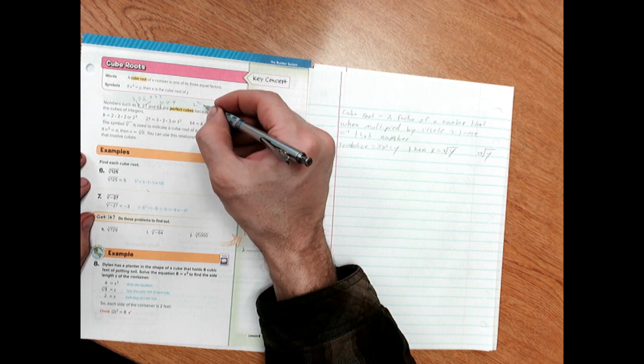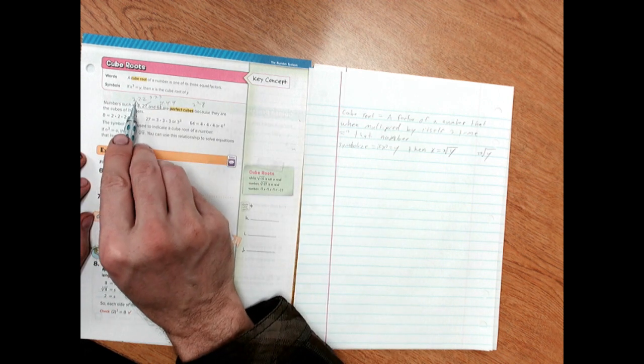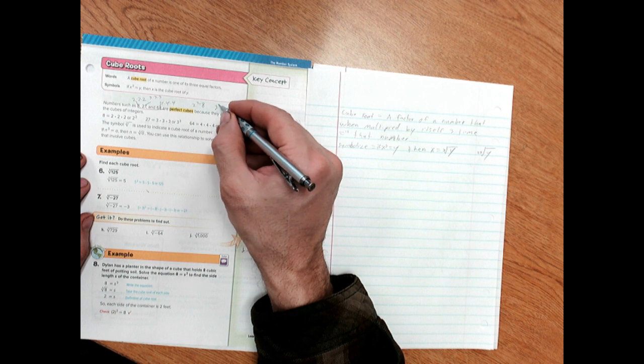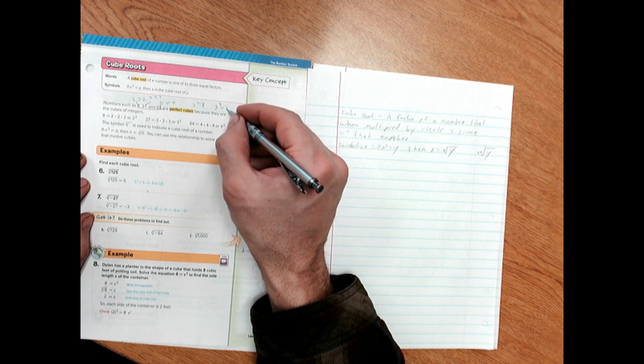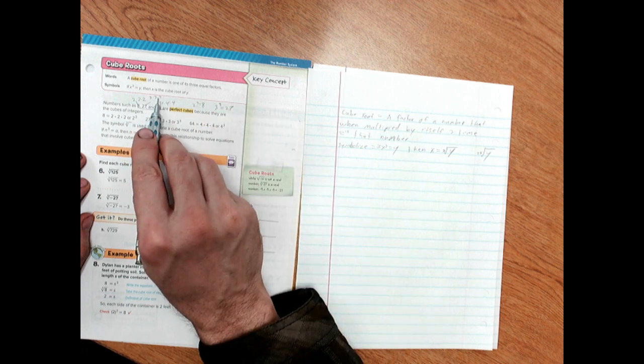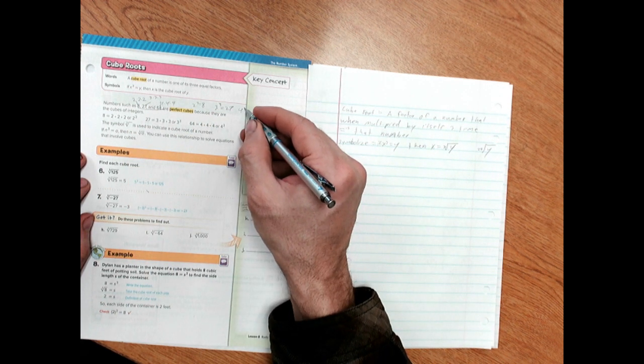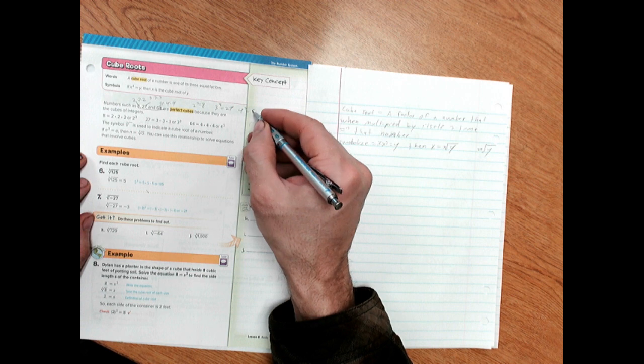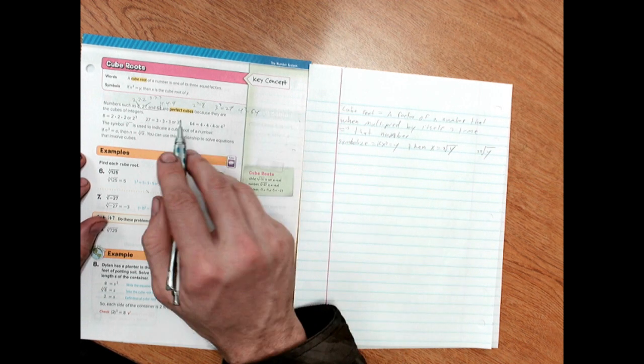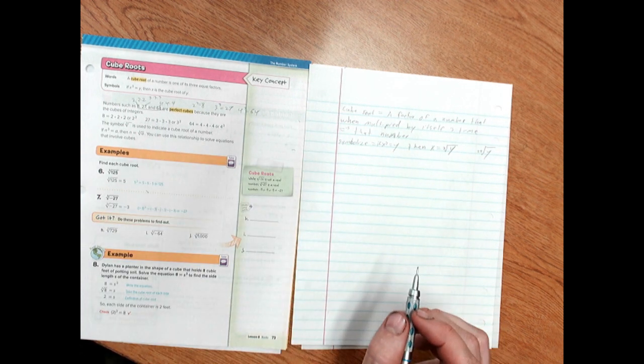So 2 to the third equals 8 because we have 2 three times. 3 to the third equals 27 because we have 3 times 3 times 3. And 4 to the third equals 64 because we have 4 three times.